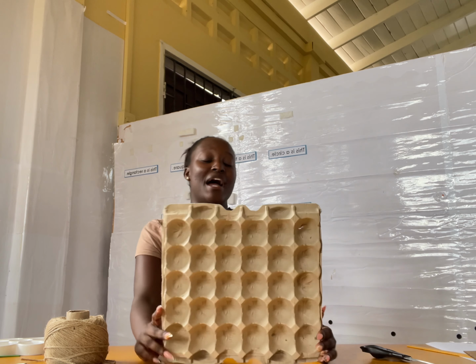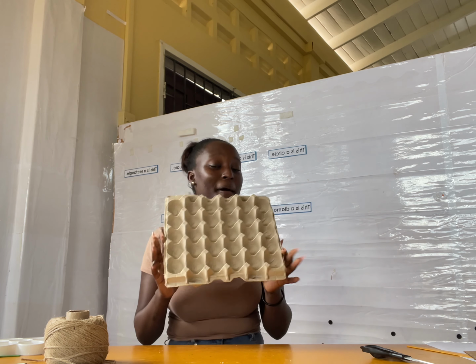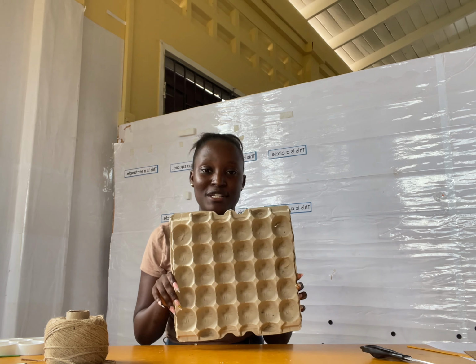So guys, I'm now going to cut out my egg crate in order to make my bed to plant my fruit and my vegetable.